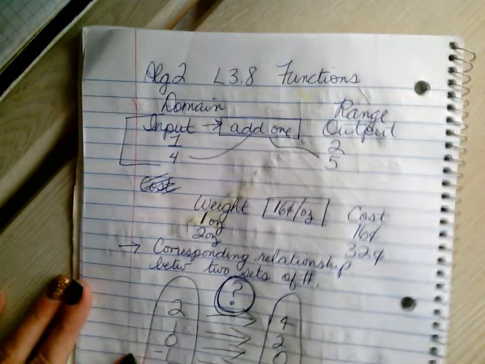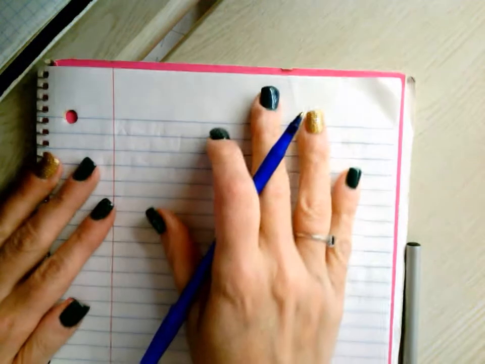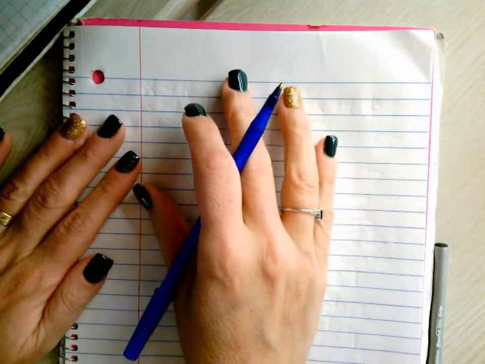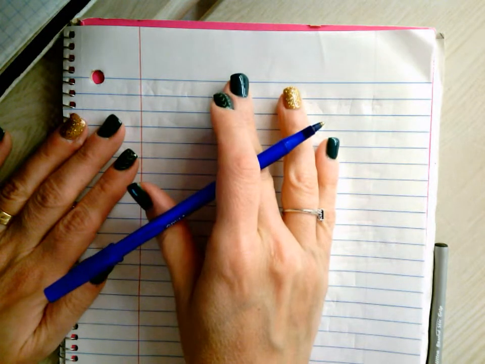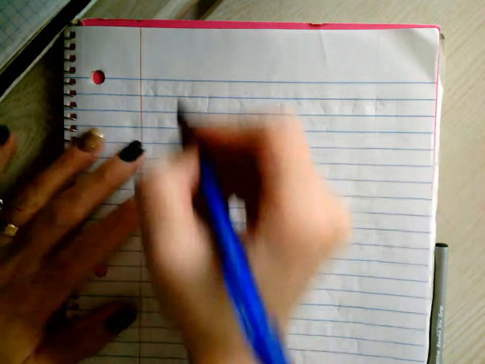All right. Please don't get scared of this. Example 1, we're going to graph a function so that you're able to figure out what happens if you use a certain number for the input, what will you get as the output. Let me break this down for you.